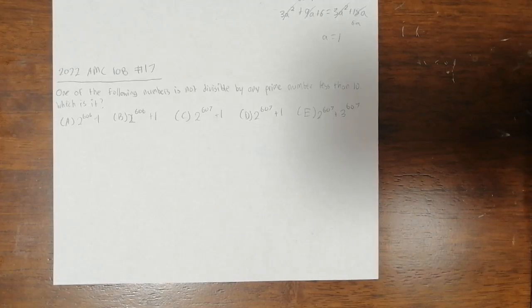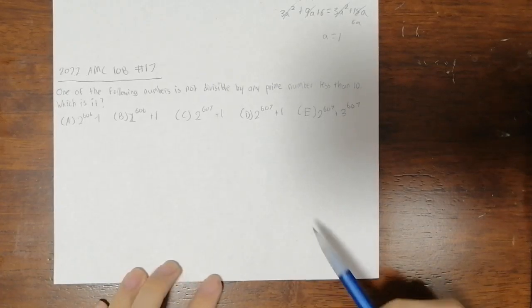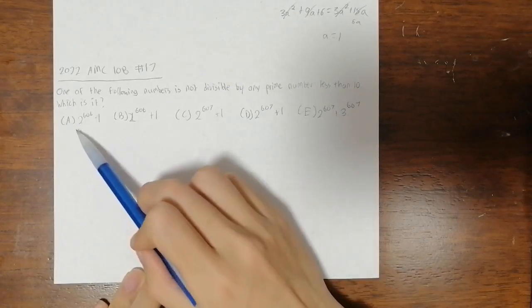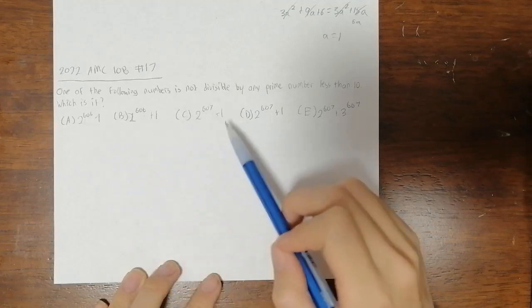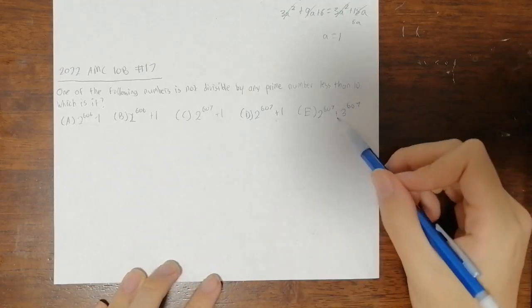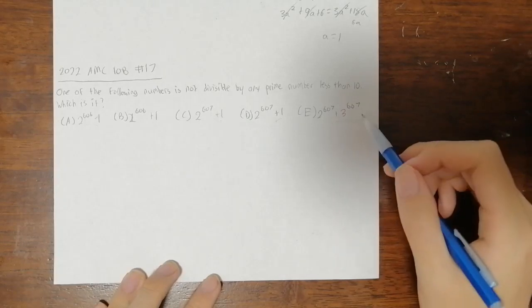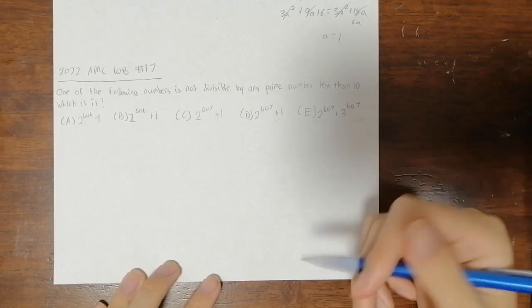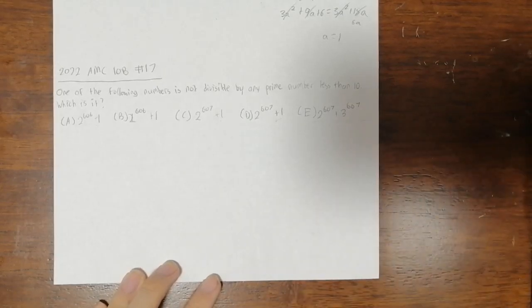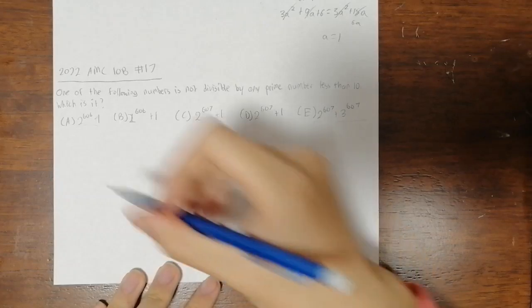So clearly none of them are divisible by 2, because you have -1 here, +1 here, -1, +1, and then for the last one, 3 to the 607 is odd, so the even plus an odd is going to be odd. So none of them, so 2 is not going to help us eliminate any choices. Next, let's look at mod 3.